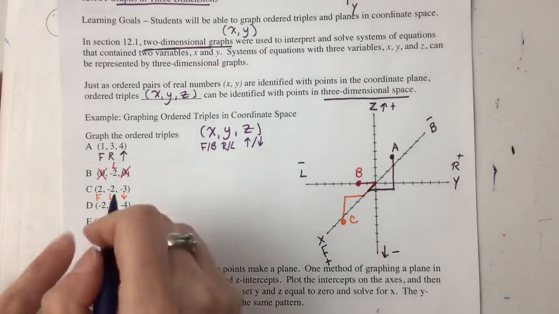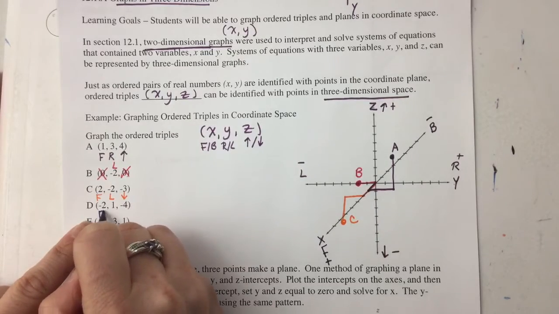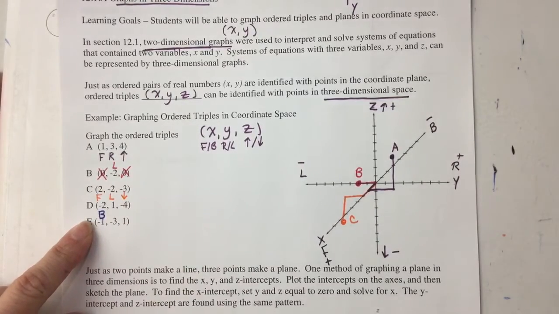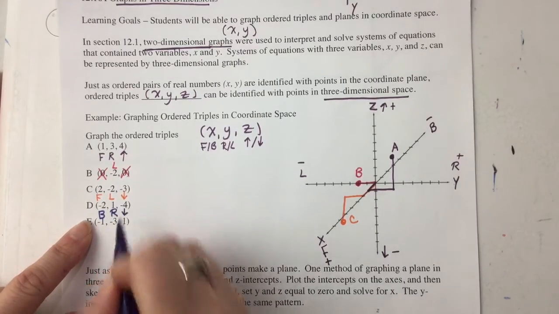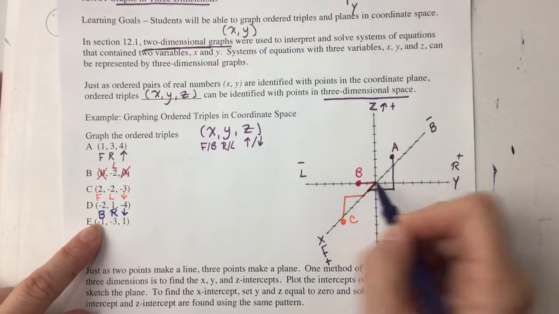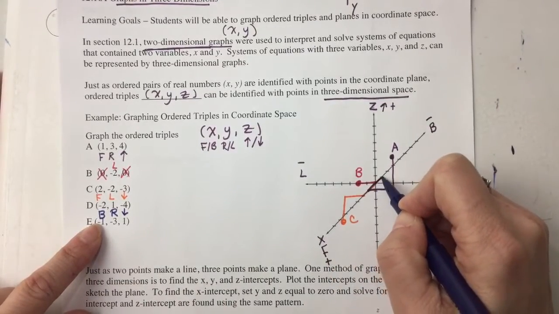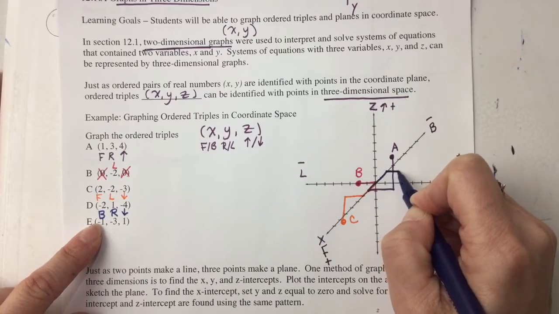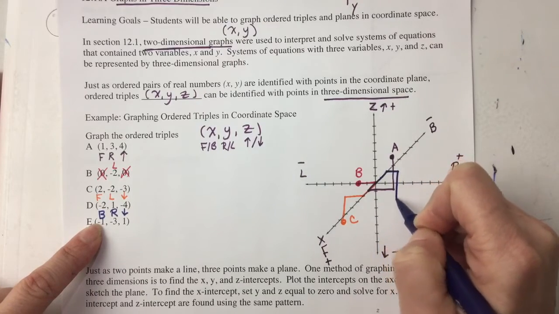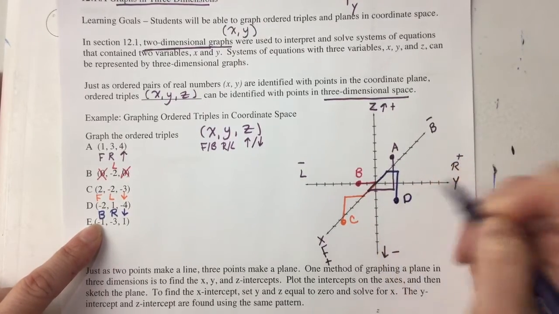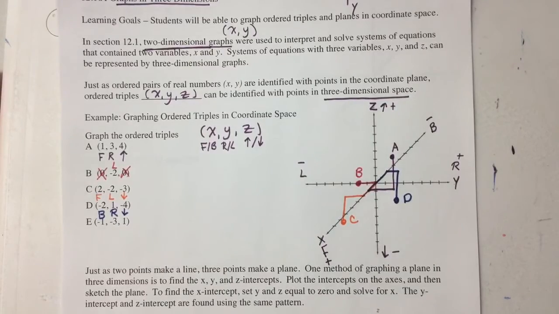Here's the next one. The x value is negative, so I go backwards on the diagonal. Then I'm traveling to the right because it's positive, followed by down. So here I'm going to go backwards on the diagonal 2 units, go to the right a unit, then down 4 units. So my D point would be somewhere around there.